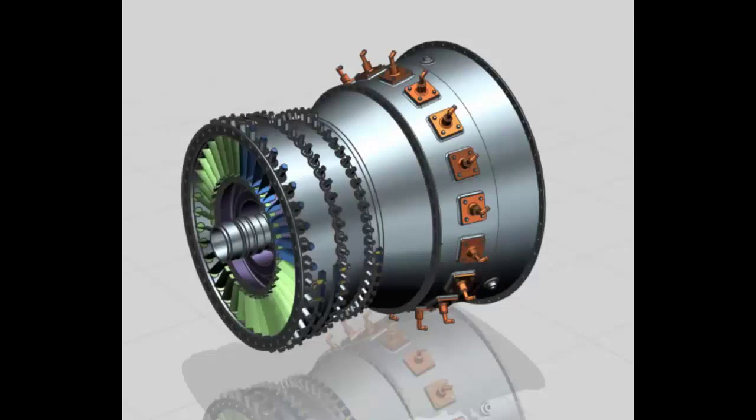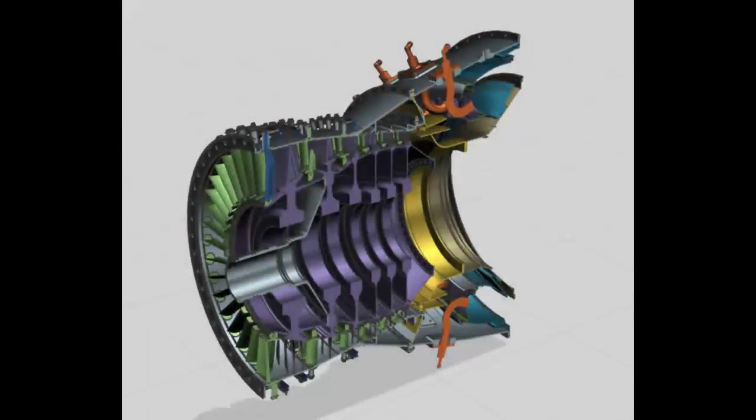Here we're looking at the geometry for the compressor section of an aircraft engine. An engineering analysis for these kinds of models is typically done on a two-dimensional slice of the geometry, which we can easily create through the integration with NX-CAD.